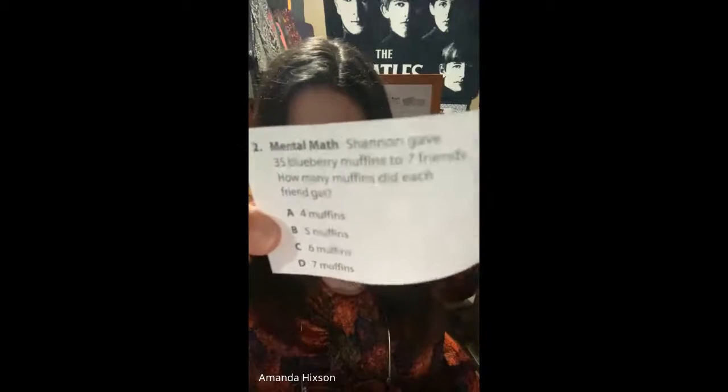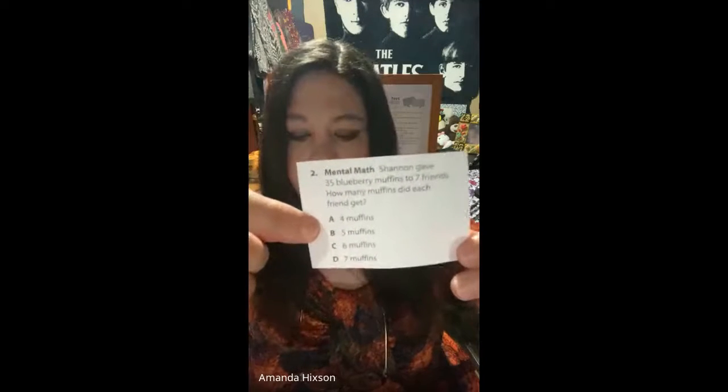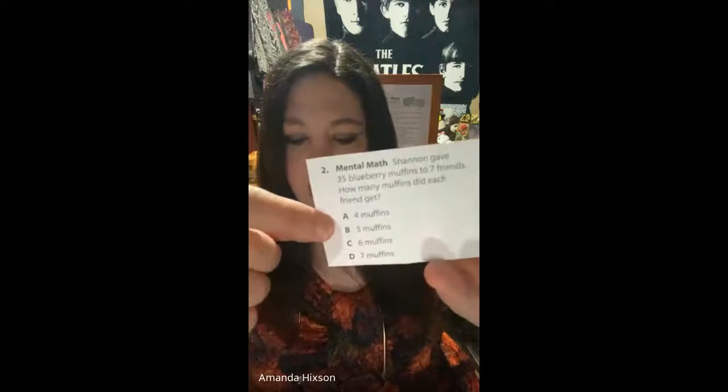Shannon gave 35 blueberry muffins to 7 friends. How many muffins did each friend get? And then your choices down there are A, 4 muffins, B, 5 muffins, C, 6 muffins, or D, 7 muffins. So I'm going to read the question again. I'm going to give you guys some time to think and work it out on your paper.